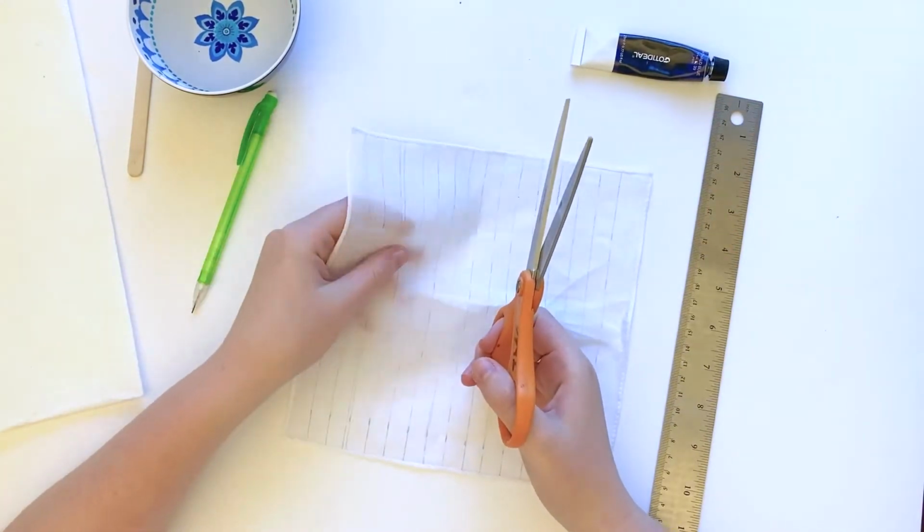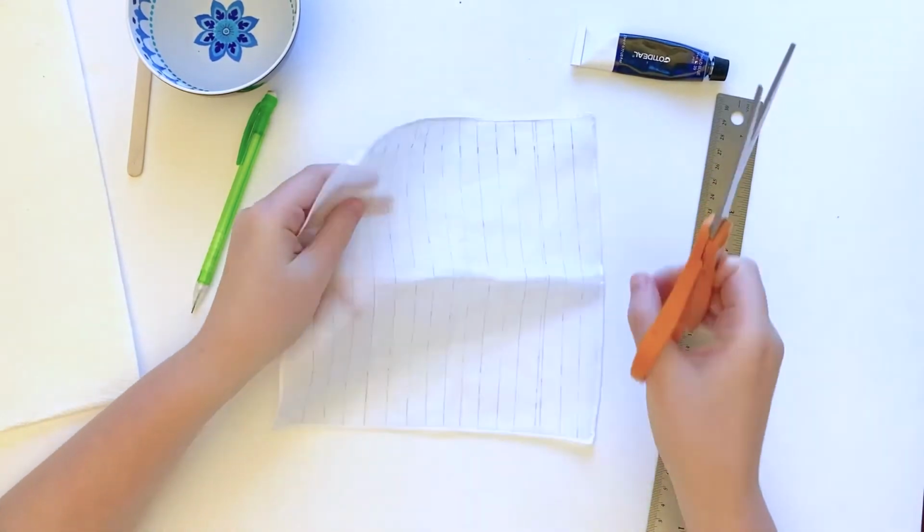Take scissors and cut along the pencil lines. This will create 16 strips of cloth.